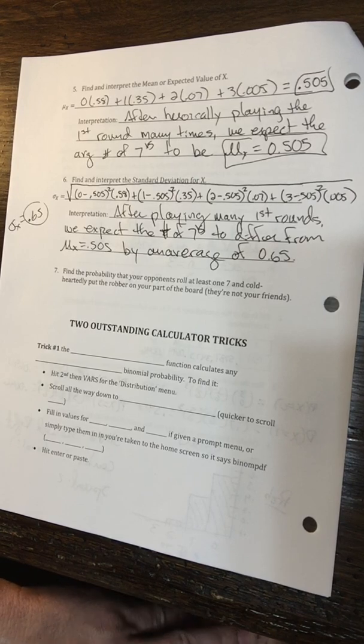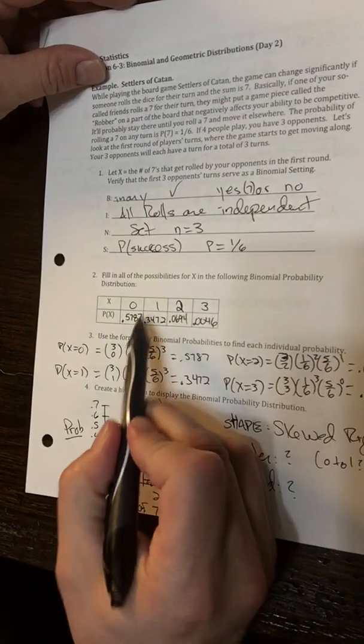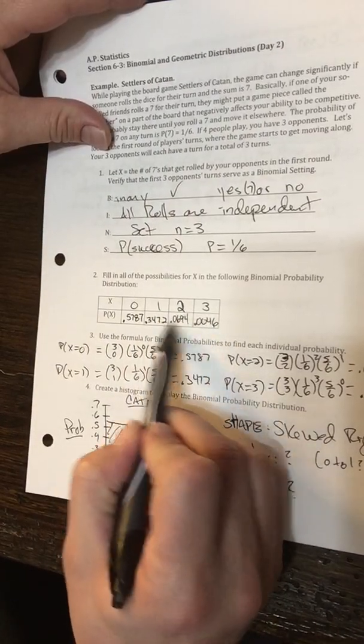Number 7, find the probability that your opponents roll at least 1 7 and cold-heartedly put the robber on your part of the board. They are not your friends. Okay, at least 1 7. Well, that means 1, 2, or 3 7s, right?